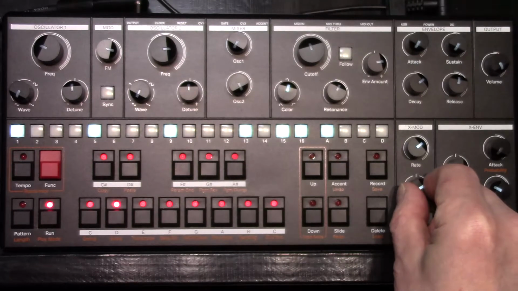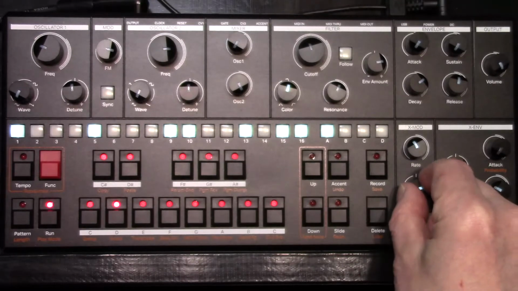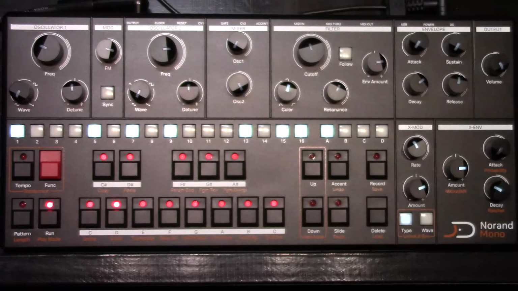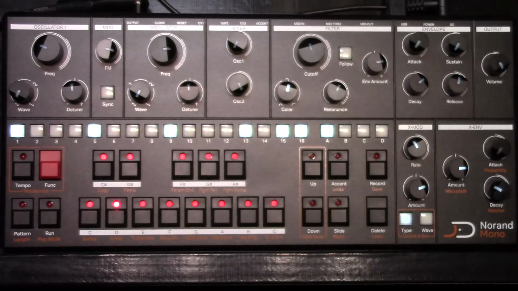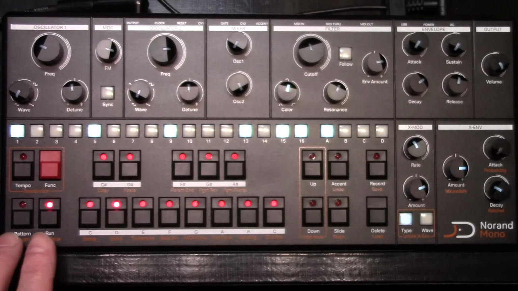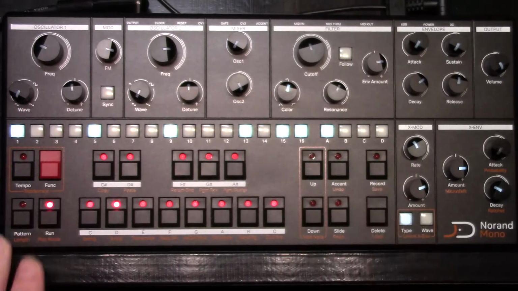Sounds a bit like a sniffling dog. Well, let's say we like that. Function save. Let's create a couple of variations of this. Because we've got pattern run record, which toggles live mode on and off, we can make variations without fear of losing what we've already got.